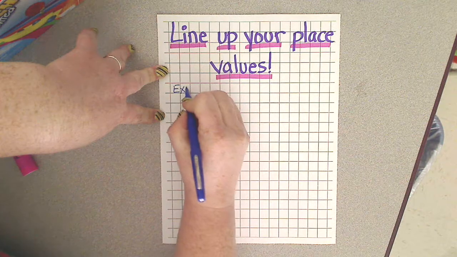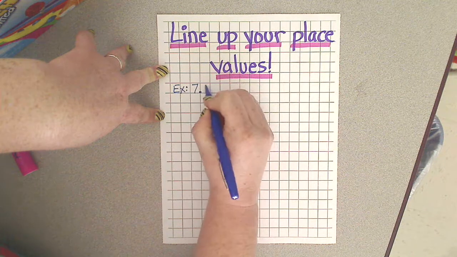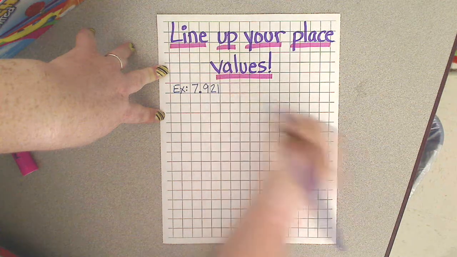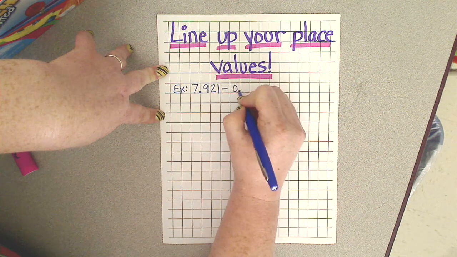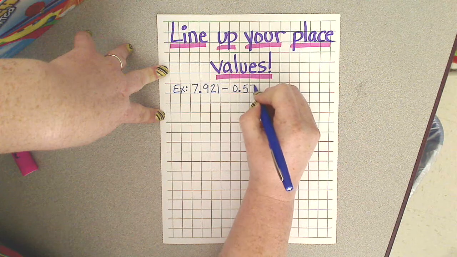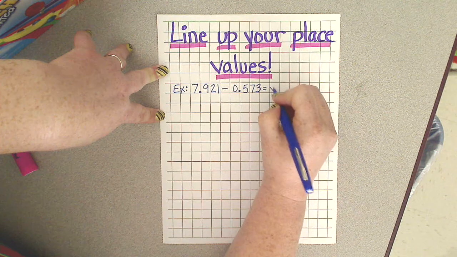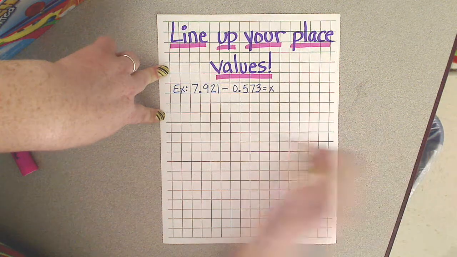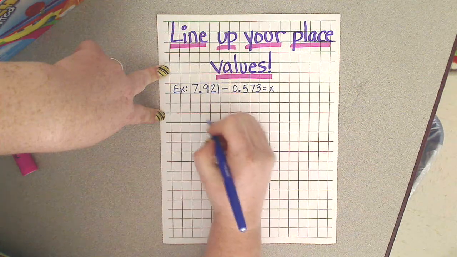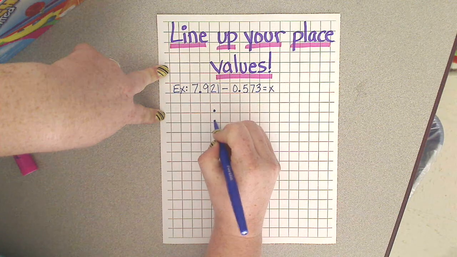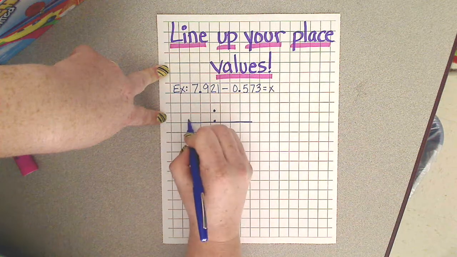We are being asked to subtract 7 and 921 thousandths minus 0 and 573 thousandths. And this is going to equal x. Now, just like before, line up your place values. So I'm going to start by setting up my problem. I have two numbers with decimals, and I'm going to set everything into place.